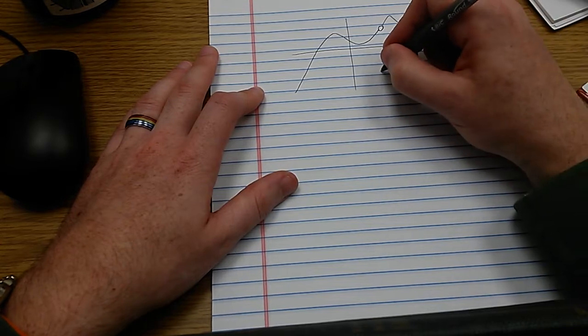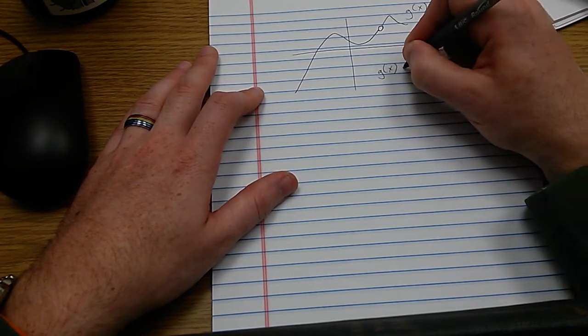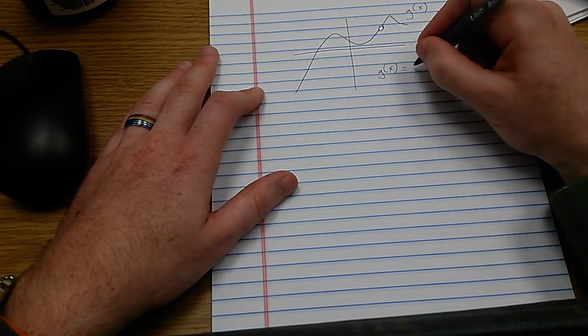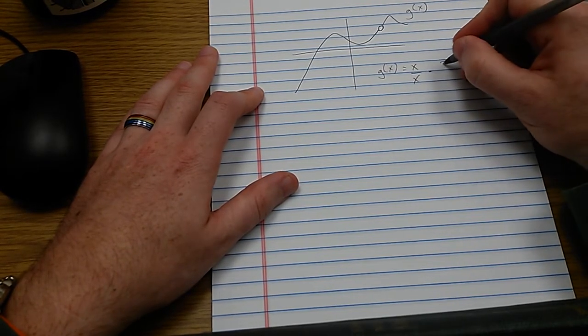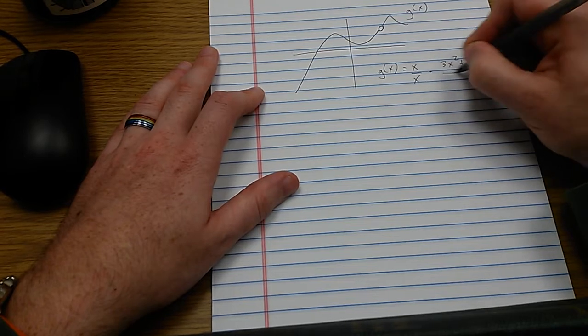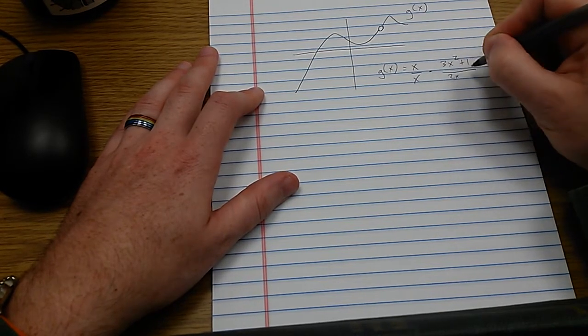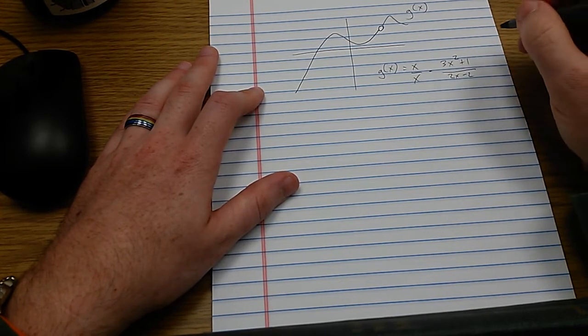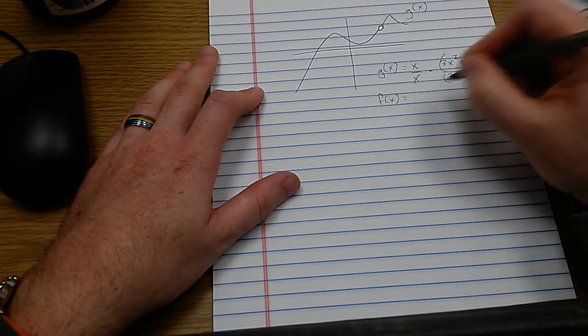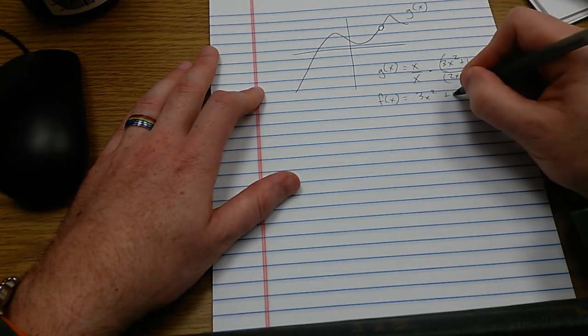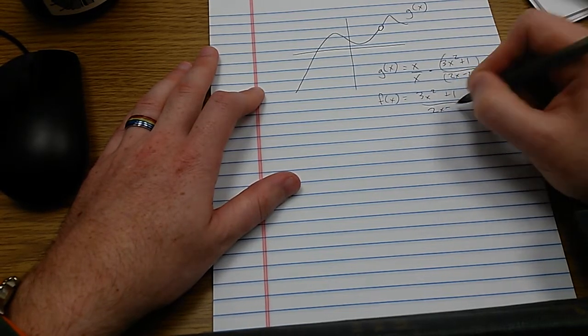So this is implicitly what I'm doing when I say something like g of x equals x divided by x times 3x squared plus 1 divided by 2x minus 2. F of x equals 3x squared plus 1 divided by 2x minus 2.